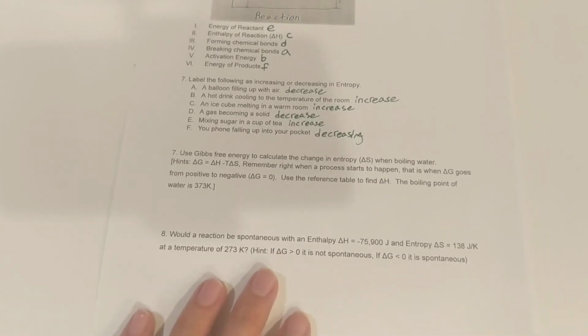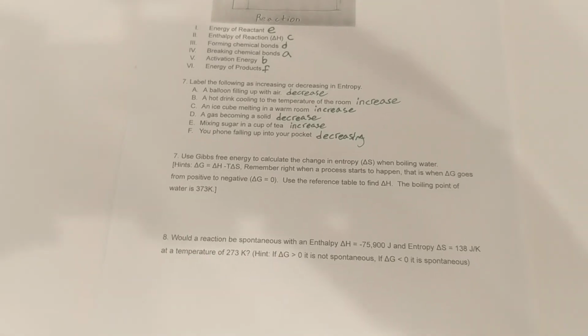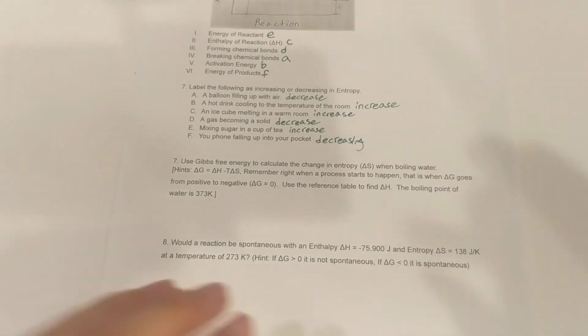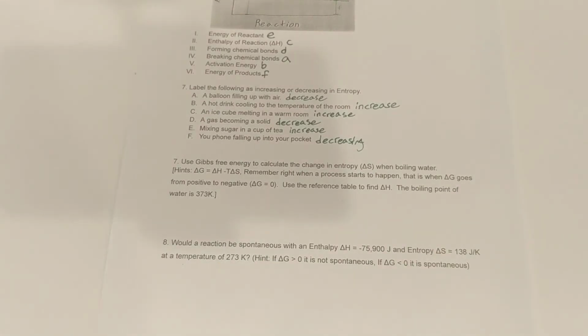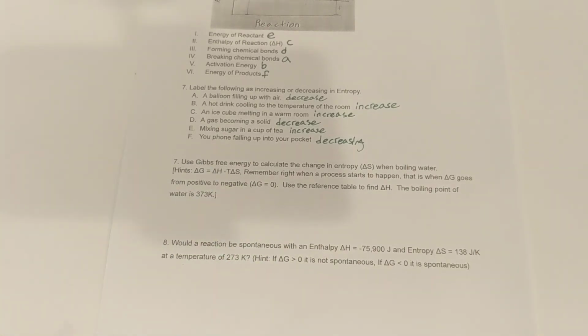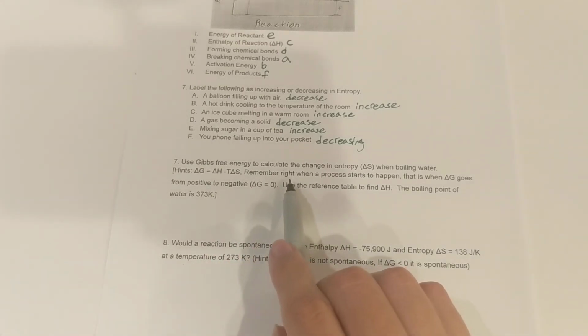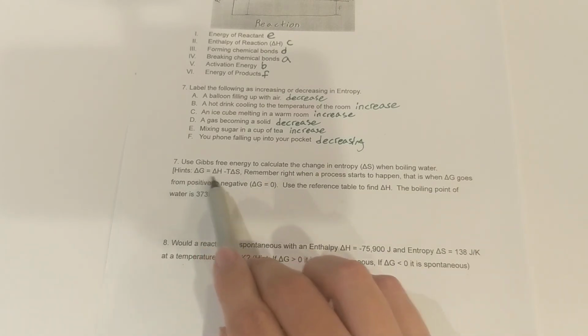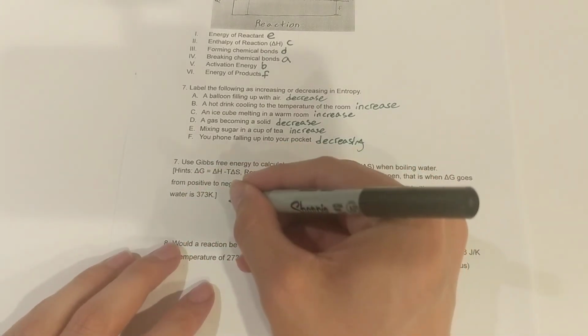And then lastly, we've just learned this recently about Gibbs free energy. So let's take a look at these questions here. It says, use Gibbs free energy to calculate the change in entropy when boiling water. Remember, so here's our equation, so we can write that down.